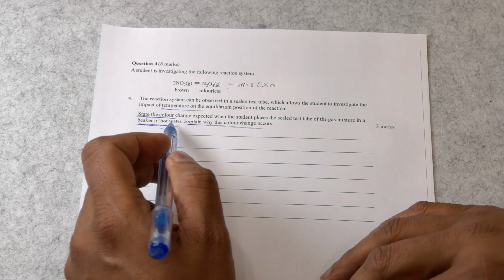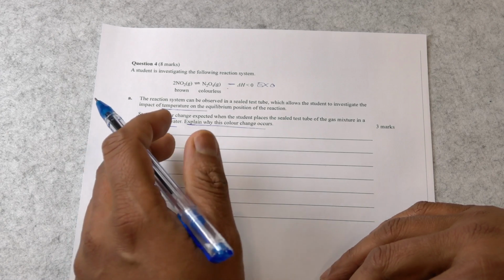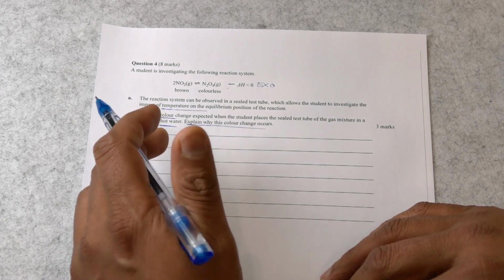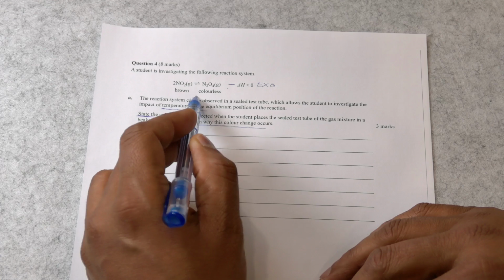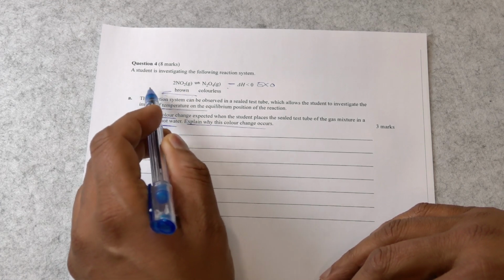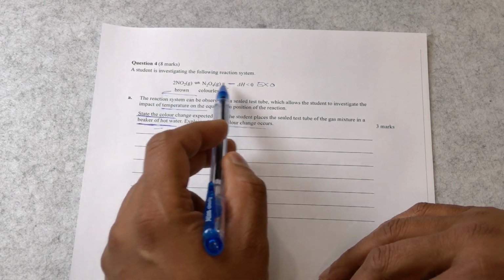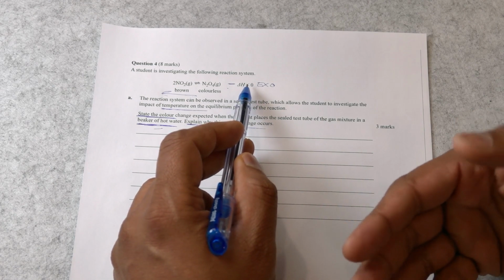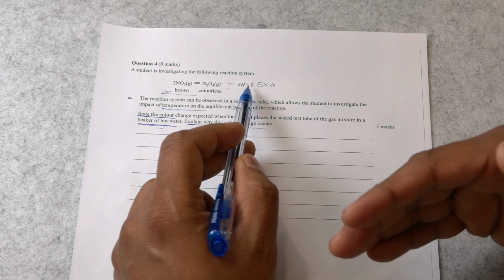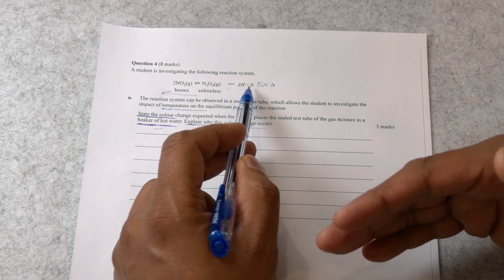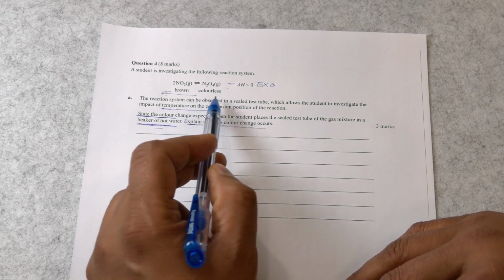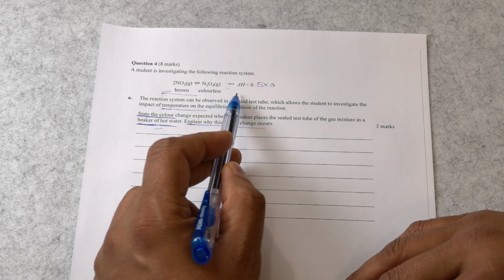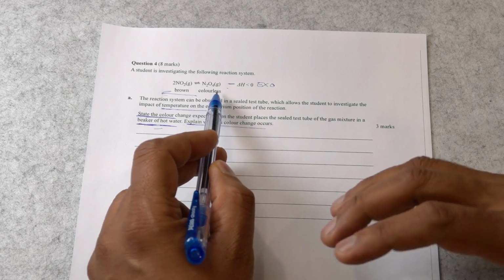The system will partially oppose the change by trying to decrease the temperature by favoring the endothermic reaction. So the reverse reaction is the one that is favored, because if the forward reaction, which is exothermic, were favored, it would produce more heat. The system has to reduce the amount of heat, which is why it favors the reverse, endothermic reaction.